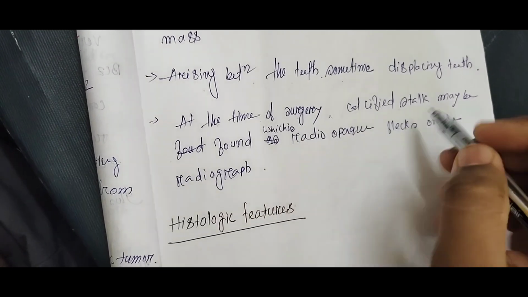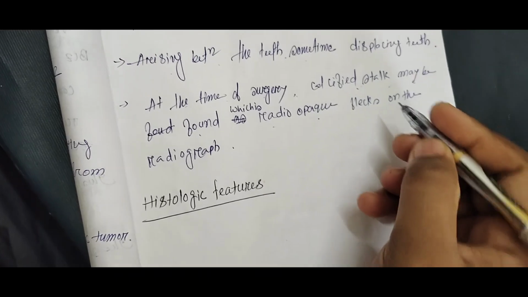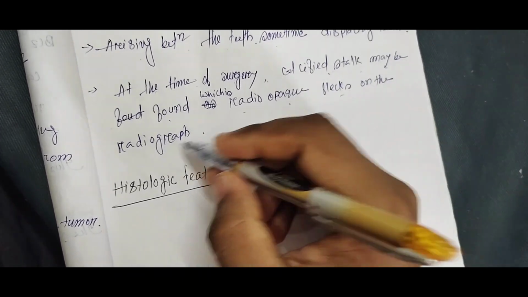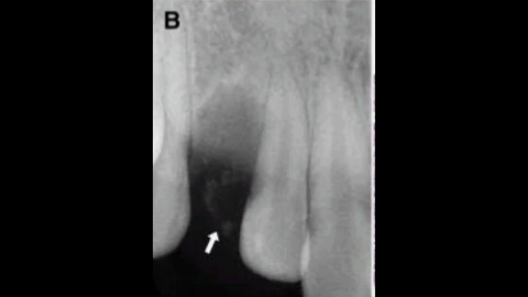At the time of surgery, calcified stalk may be found, which is radio-opaque flecks on the radiograph. Flecks means patches. We know that on radiograph, tumor is seen as a radiolucent and the calcified material is seen as a radio-opaque. In case of this lesion on radiograph, we found some radio-opaque flecks. These are calcified material or calcified stalk.